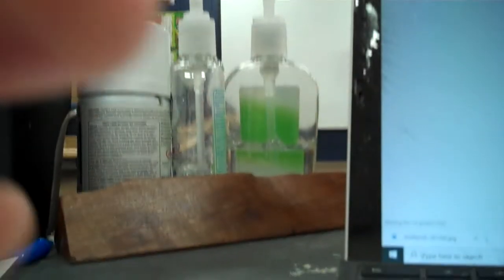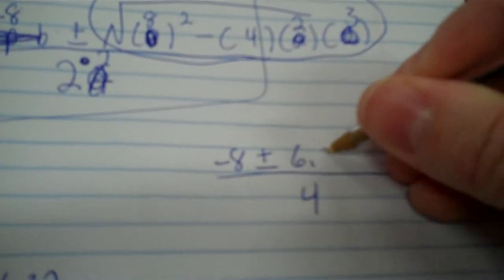Okay. Now I need to find the square root of 40 on a calculator because that's not a perfect square root. Okay, so on your phone, go to Google Calculator. You need to find the square root of 40. 6.32, so equals 6.32, and that is what you put after the plus or minus sign.